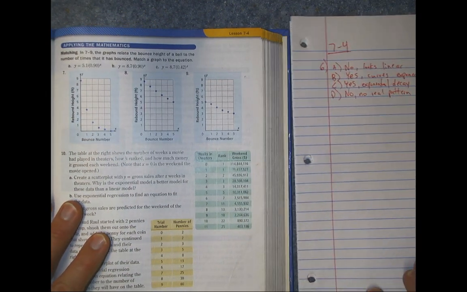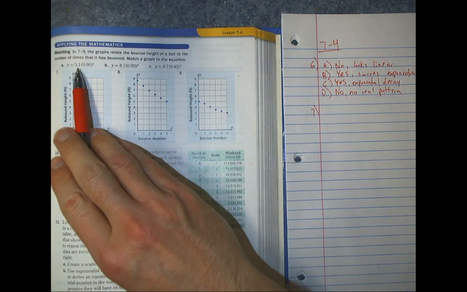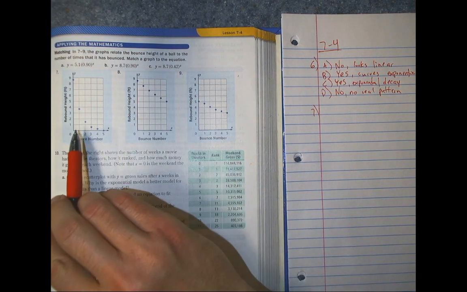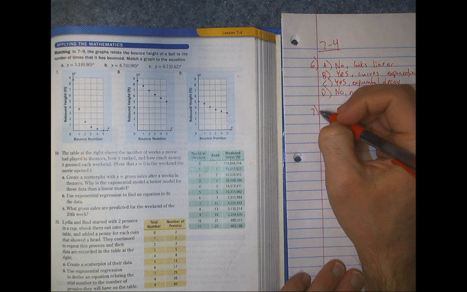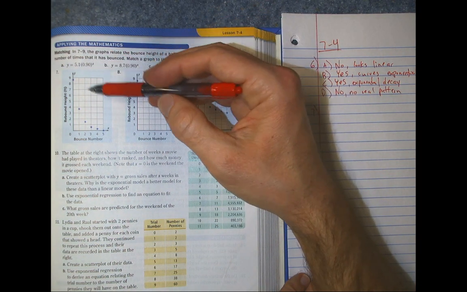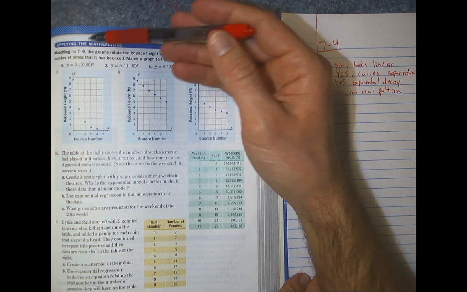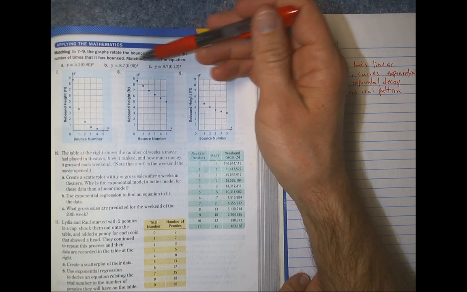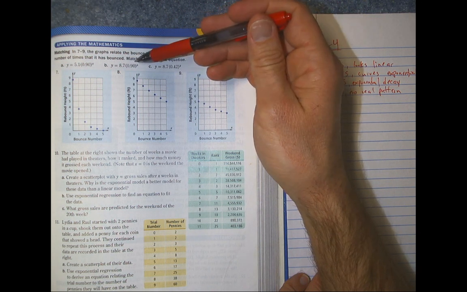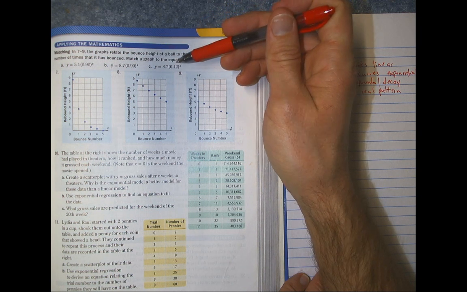Okay, number 7. We're going to match these equations to these graphs. So starting with number 7, we have to pick which equation fits this. So first of all, we are starting up here at 8 point something. So we're not starting at 5.1. It's one of these. It's starting at 8.7. Okay, and it's either going down by 10% or it's going down by 42%.